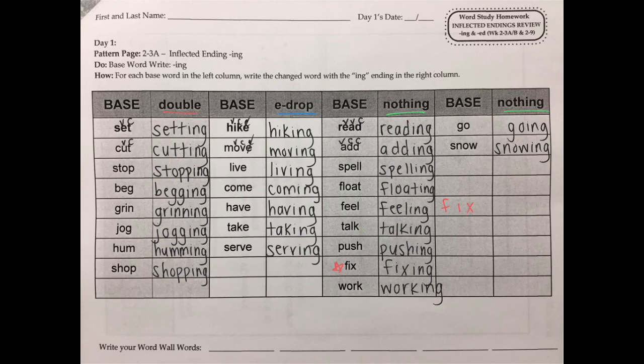F-I-X is really a vowel consonant. And we know when we have vowel consonant, we need to double it. The reason we don't is because of this X. X looks like it's just one consonant, but the X is actually two sounds together.